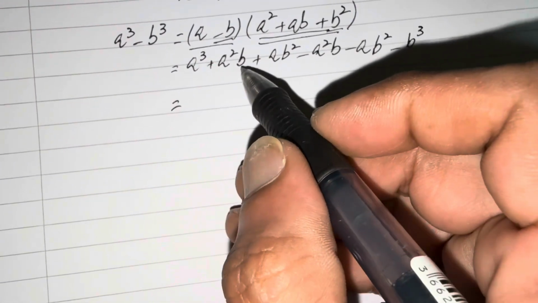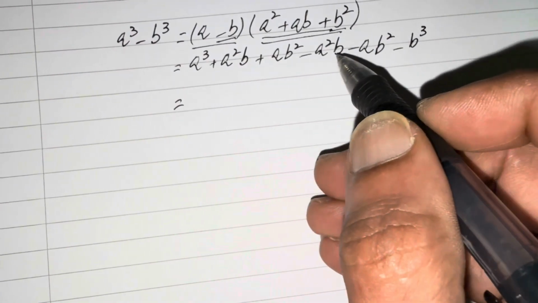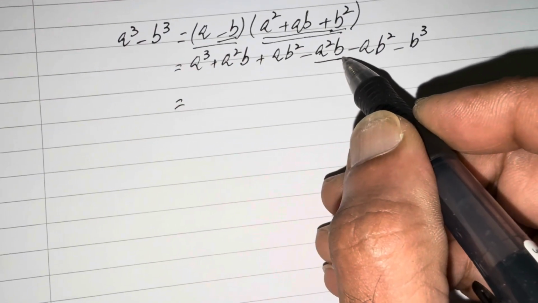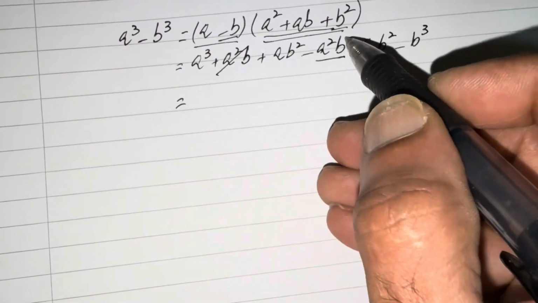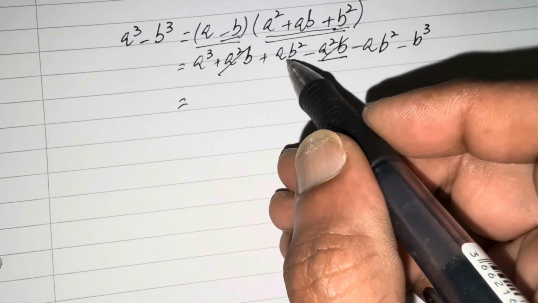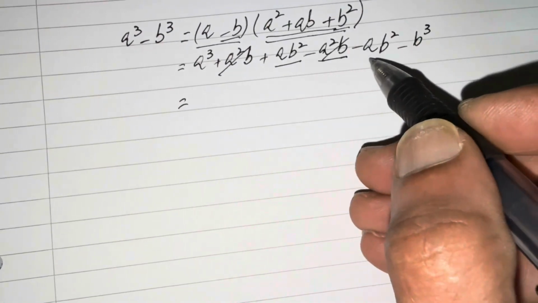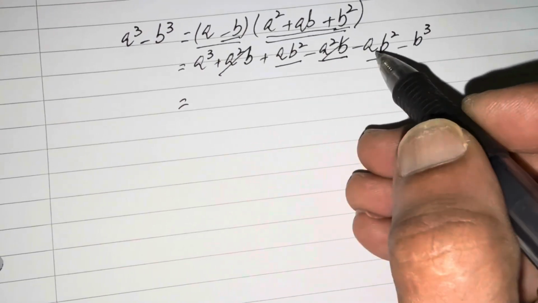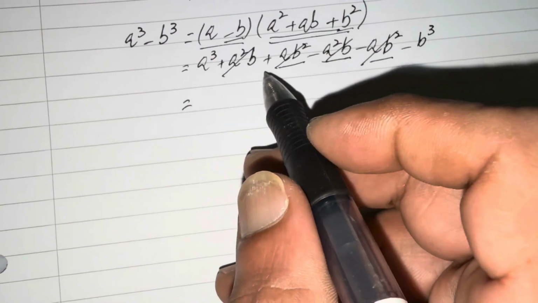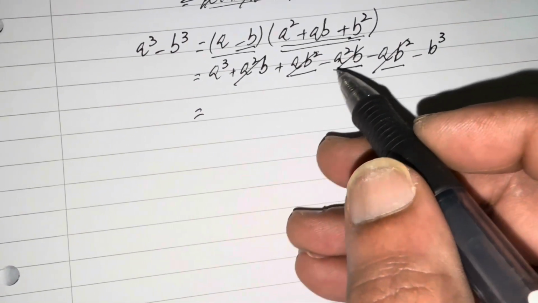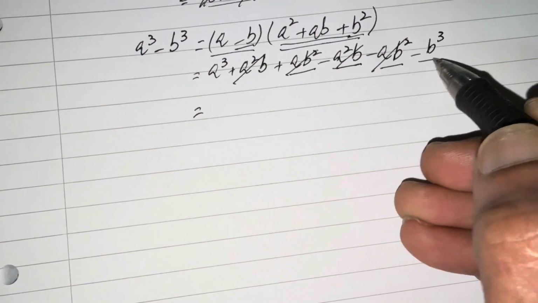So if you see A square B, check is there any A square B. So here is A square B, one with the plus sign, one with the negative sign, so they both will be cancelled with each other. Then check AB square is also here, and minus AB square, these are also both with different signs, so these will also cancel. Cancel means both subtract from each other and their result will be 0. So what is left with you, minus B cube.